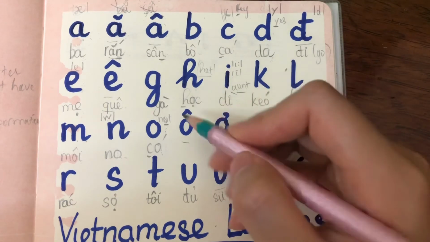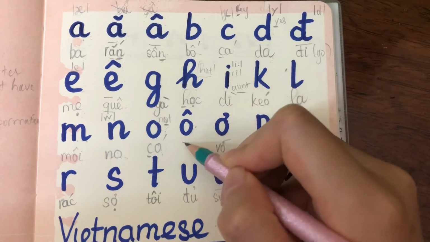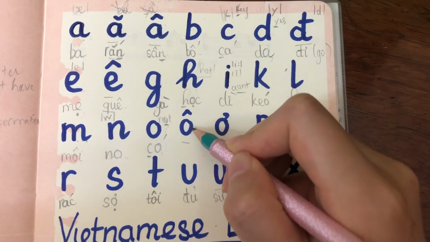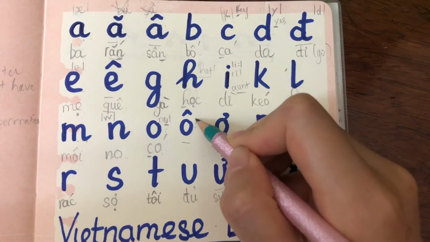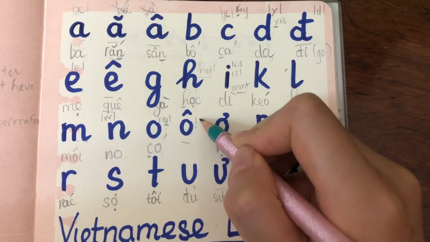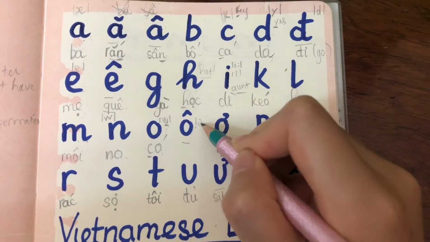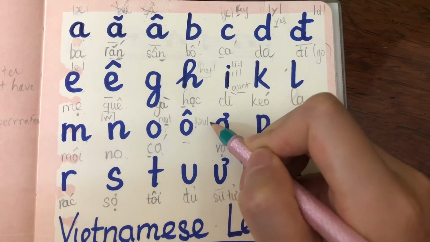I think many foreigners get mixed up and think this letter is pronounced like the English O, but it's not.